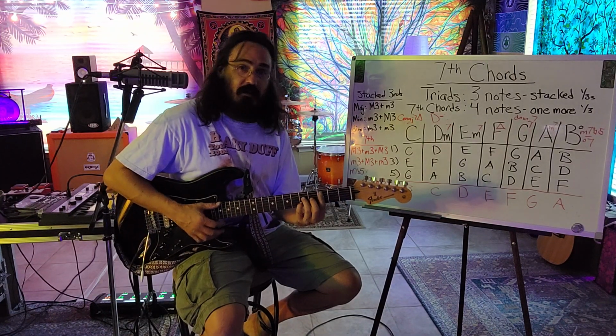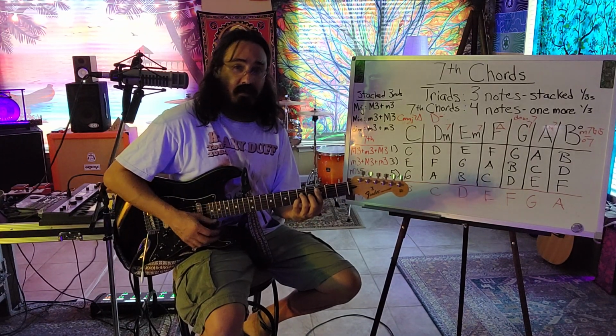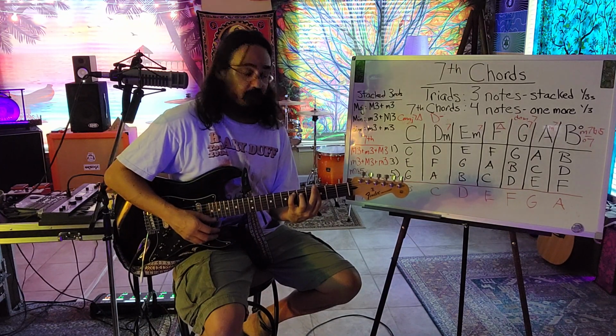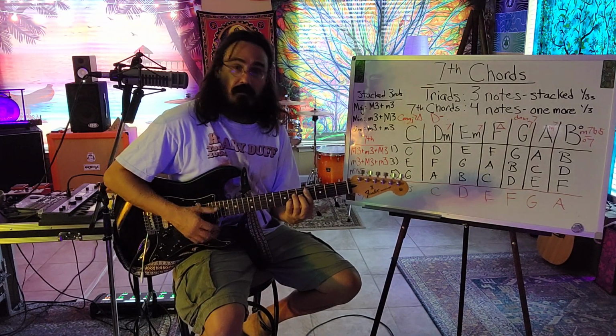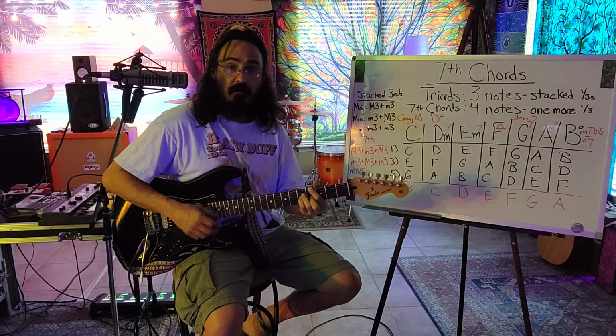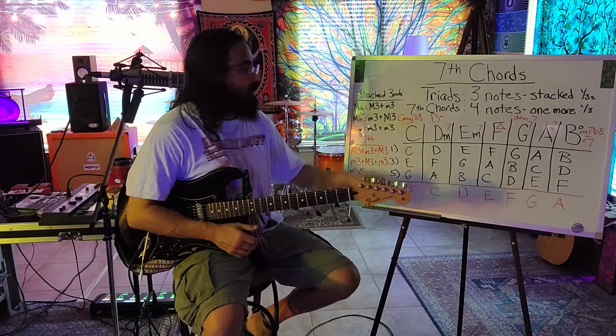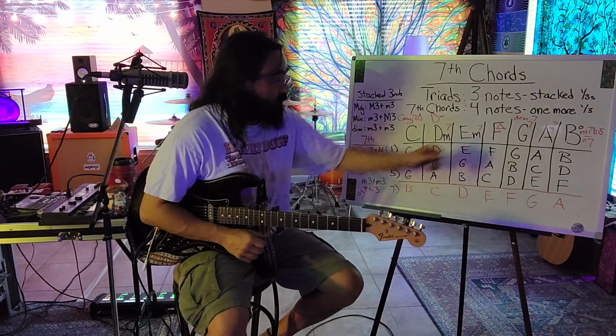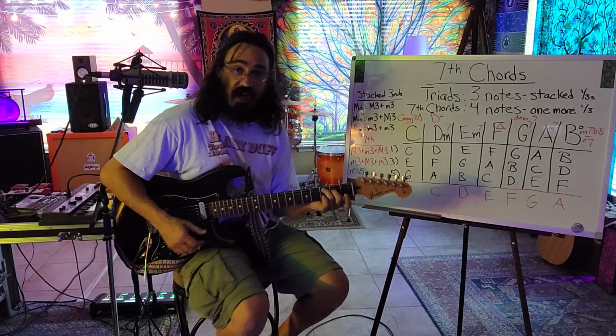Put major 7th chords together. Very relaxing, yeah? So these major 7 apply to the 1 and 4. So that's the C shape, right?